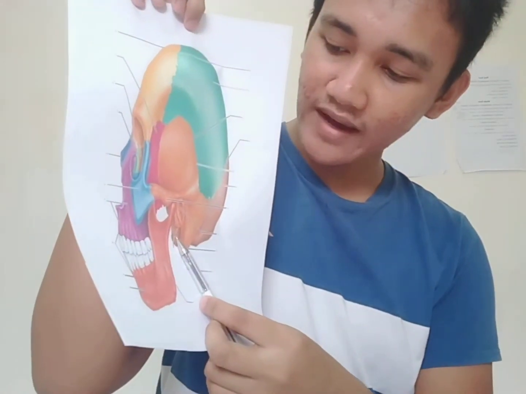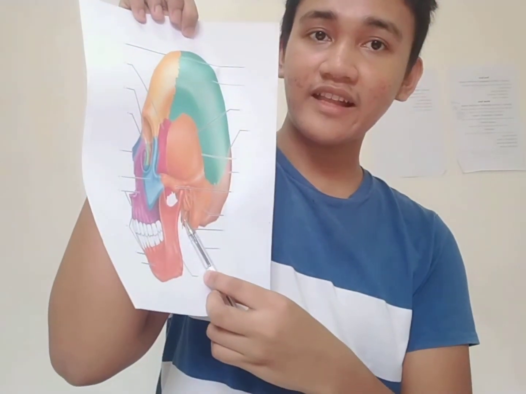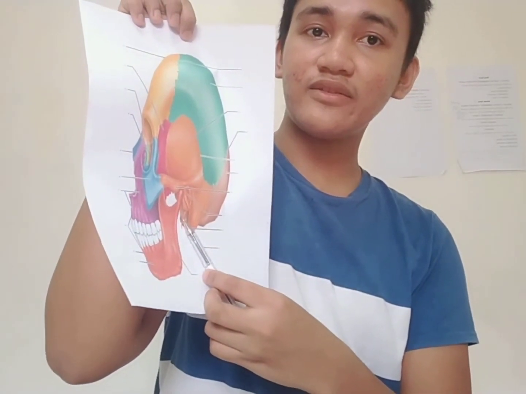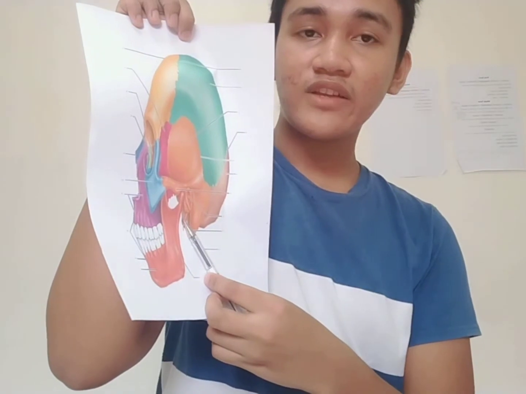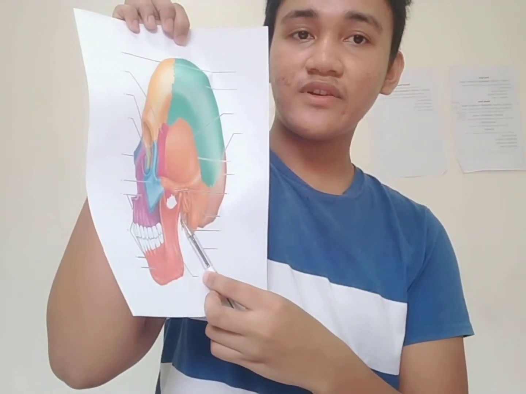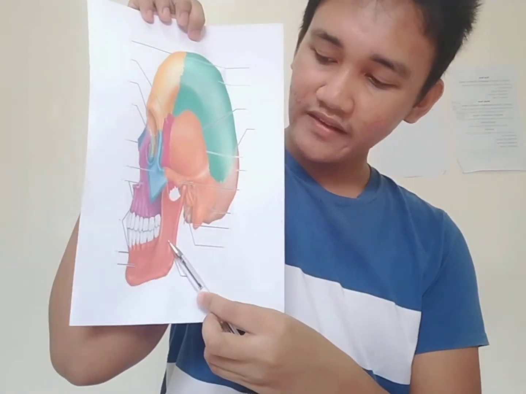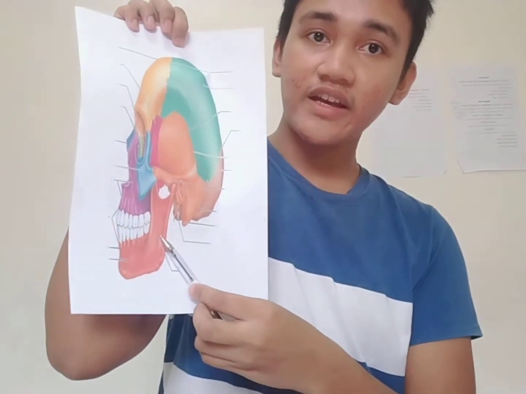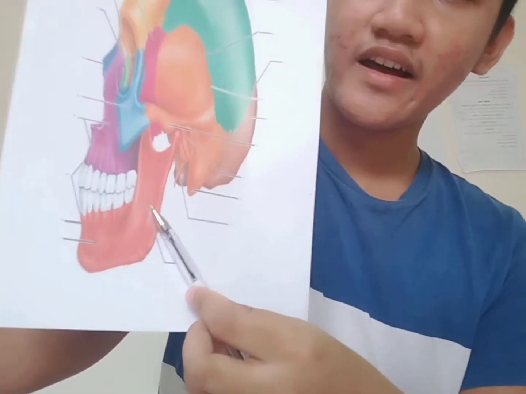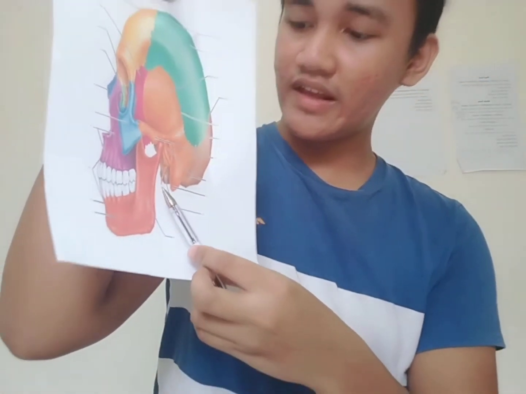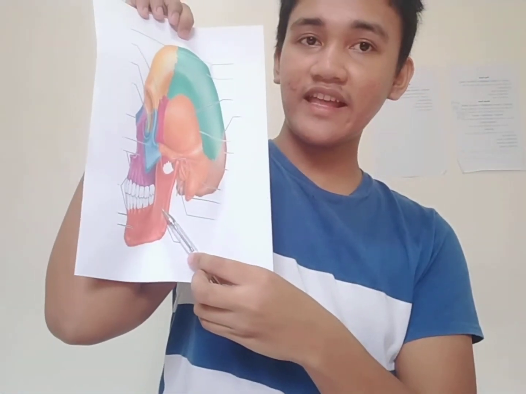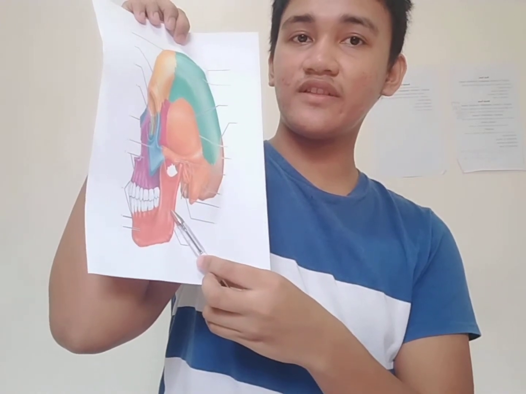This structure right here is what we call the styloid process, and it is located laterally in front of the jugular process on the inferior surface of the temporal bone. This structure here is what we call the mandibular ramus, and it is located inferior to the maxilla.